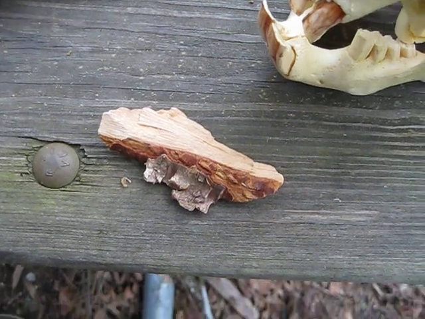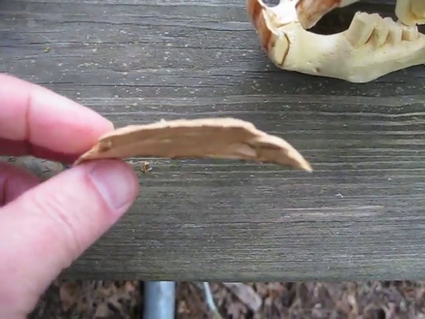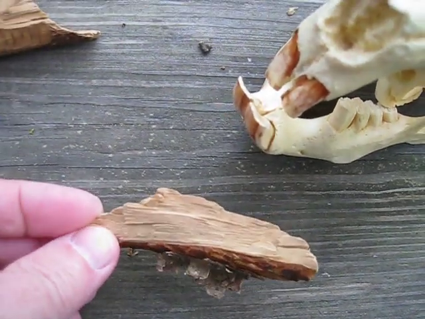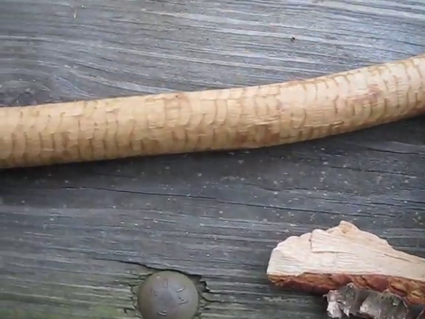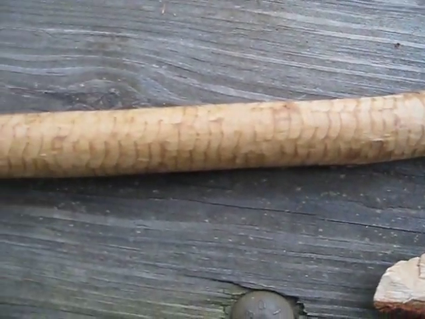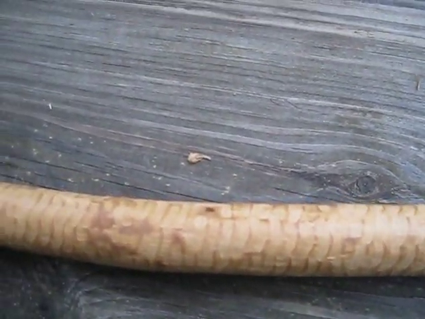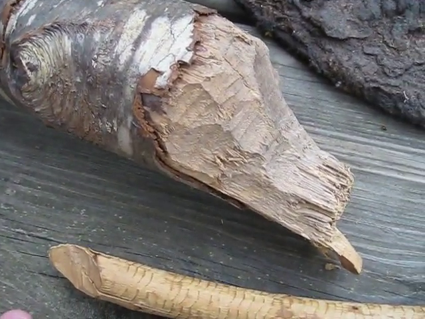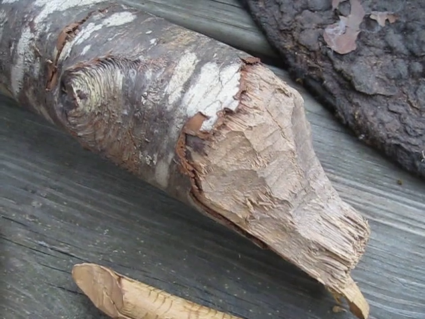So this is a chunk of wood that was bitten off by the beaver. So you can see just how strong and powerful those teeth are. And again, here's the chew stick with all the bite marks. Here's one where they've gnawed down the entire tree. So they have very strong teeth for gnawing on trees.